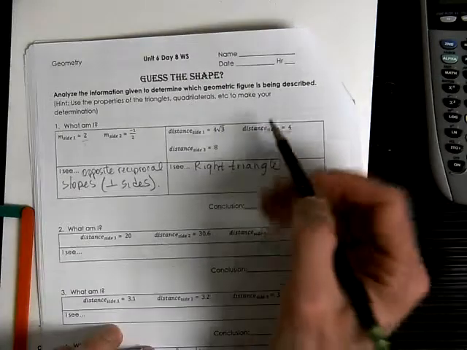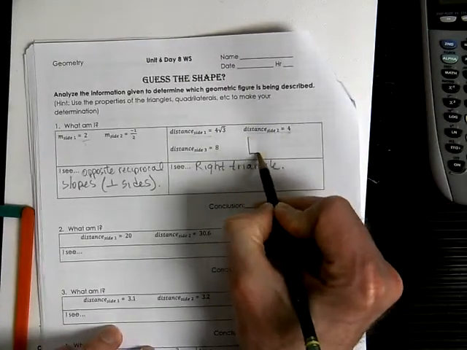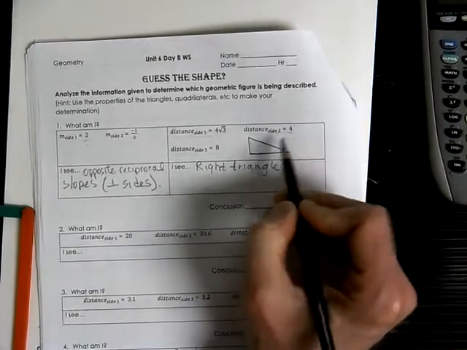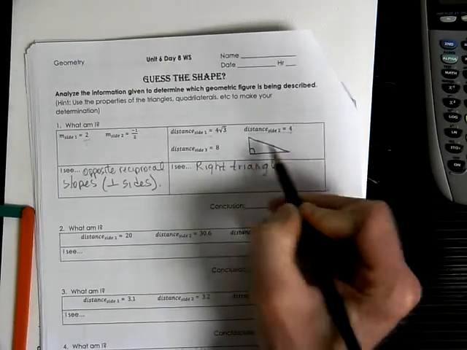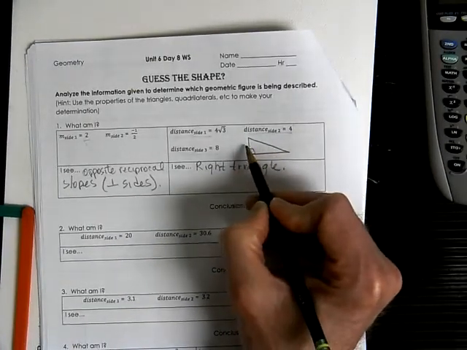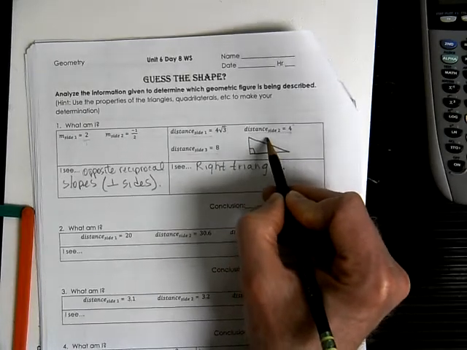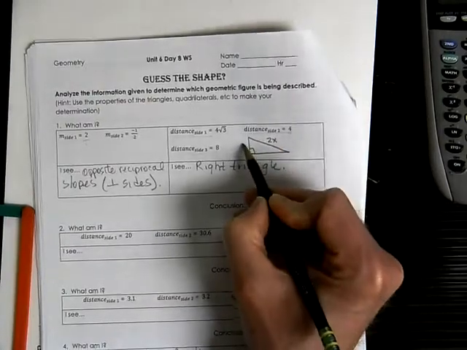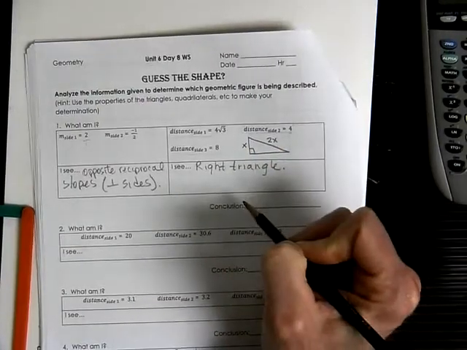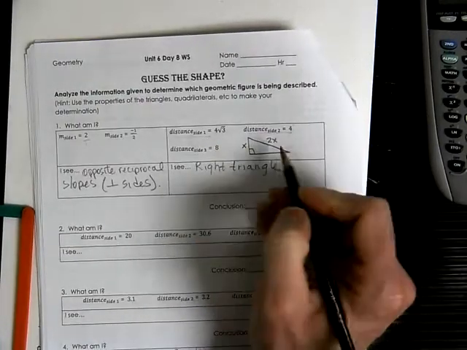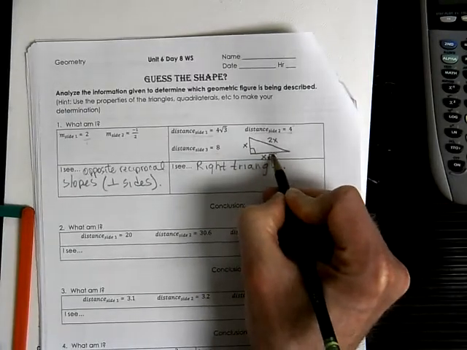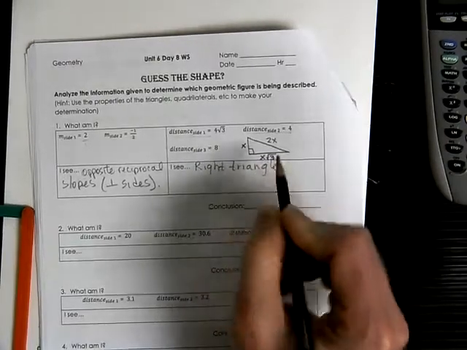There is a special pattern. We haven't gone over this a lot yet, but there's a special pattern about a right triangle that has the hypotenuse twice the size as the short leg, and the longer leg √3 times that short leg.